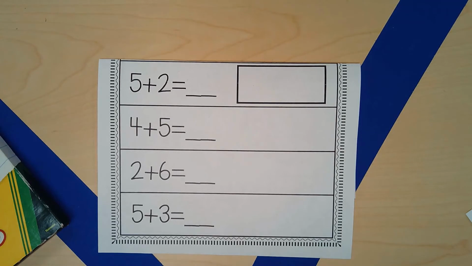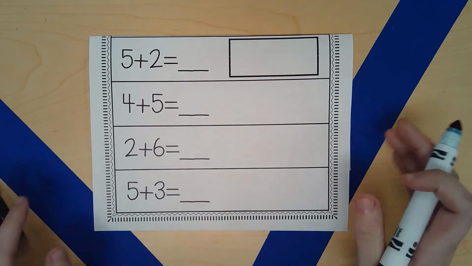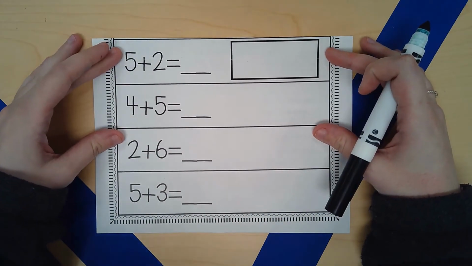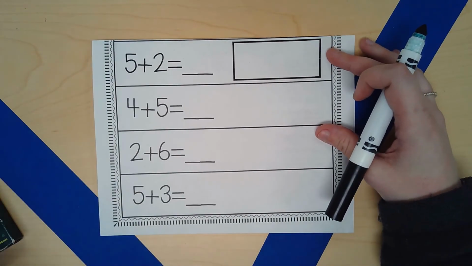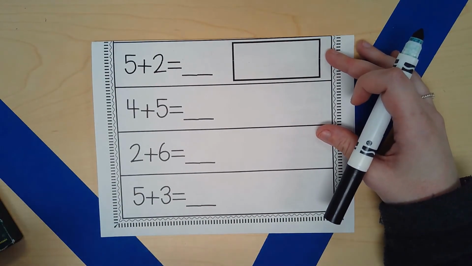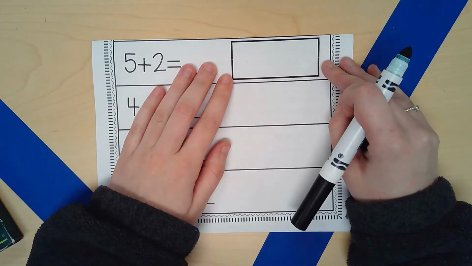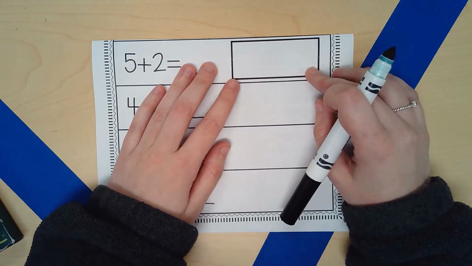Okay, so if you are adding and you would like to use the 10 frame strategy, but you do not have a 10 frame, we had some paper packets that had the ability to use a 10 frame, but they didn't complete the 10 frame because we wanted our students to be able to create their own when they need it, but they don't have a 10 frame available. So, for example, this one was here and it's blank, but we can go ahead and create our own 10 frame using this rectangle that they drew for us.